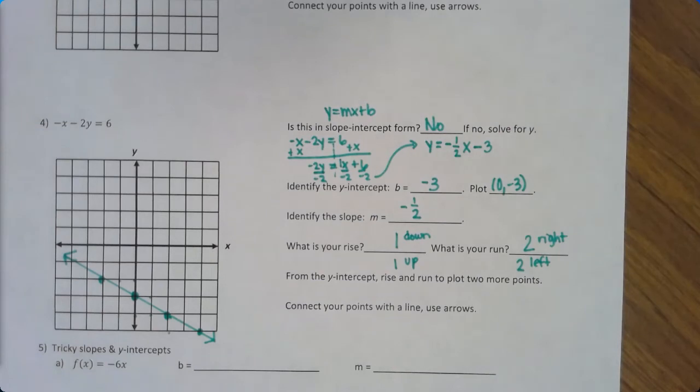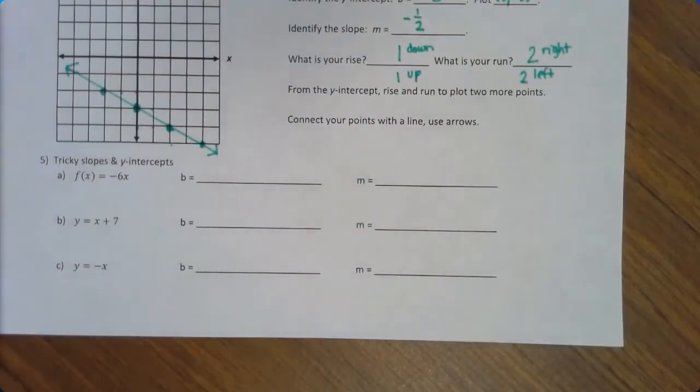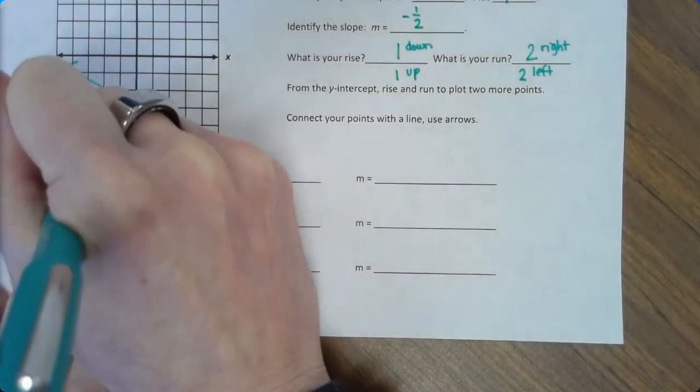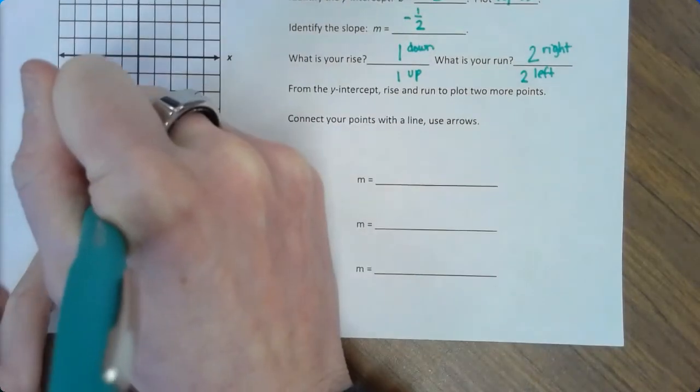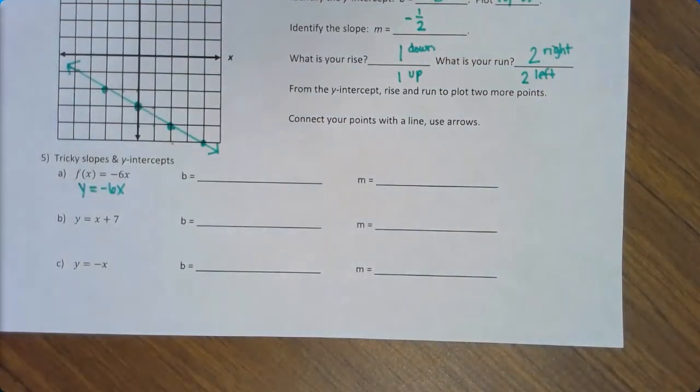All right, now just to wrap things up here, number 5 here, I have some quote unquote tricky slopes and y-intercepts. So I'm going to ask you to try these out, and we're going to check our answers as we finish up this video here. So looking at A, I have f of x equals negative 6x. Remember, we can say instead of f of x, y equals. So what do you think is the value for the y-intercept in this case?